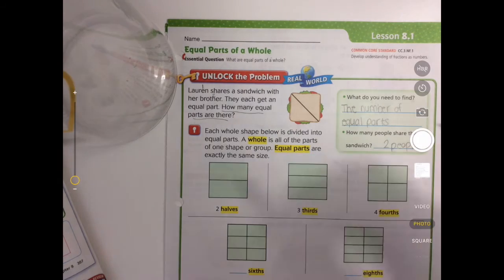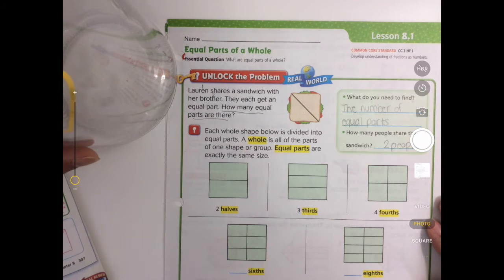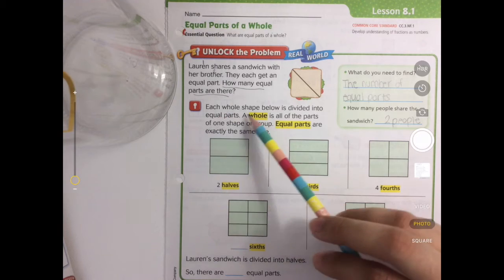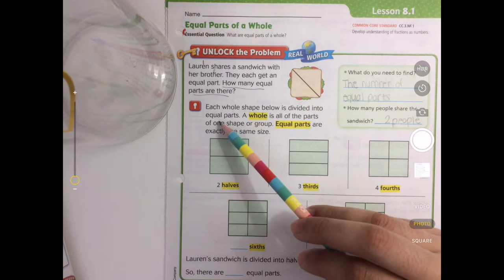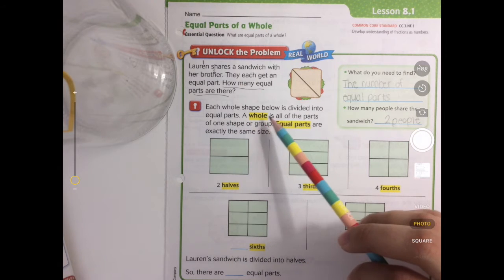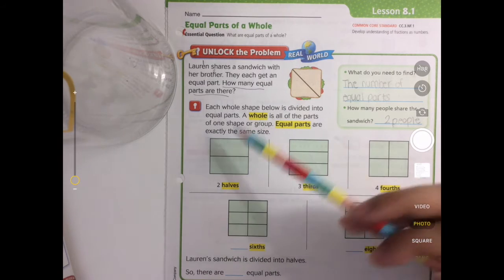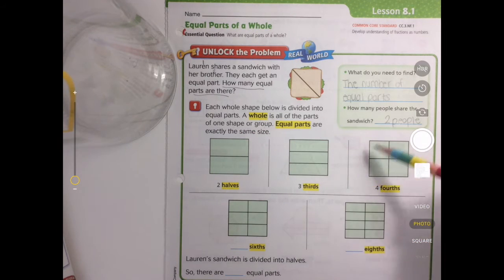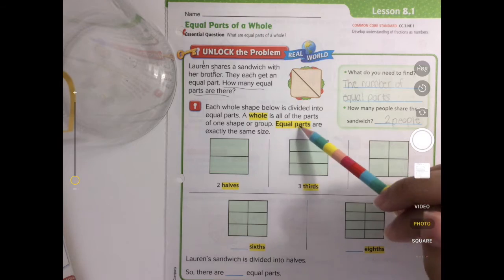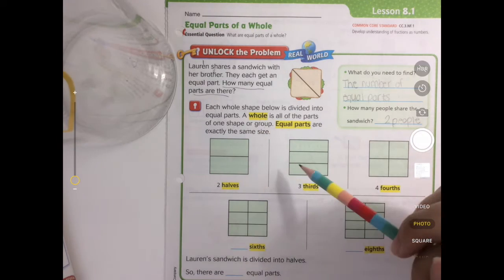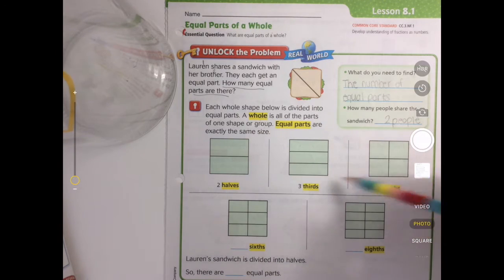So now let's look at the highlighted words, which are part of your vocabulary words, which you should have worked on yesterday. Each whole shape below is divided into equal parts. A whole is all of the parts of one shape or group. So this is a whole, this is a whole, this is a whole, this is a whole, this is a whole. They're all an entire piece, okay? And then equal parts are what the whole is divided into equally. Each part has to be the same size, and that makes it an equal part.